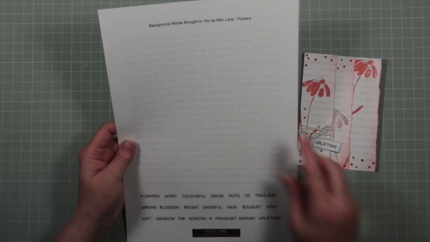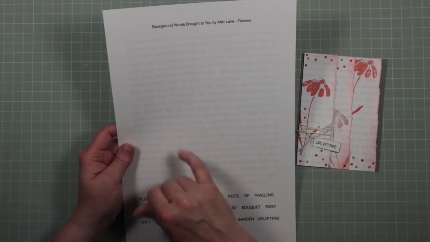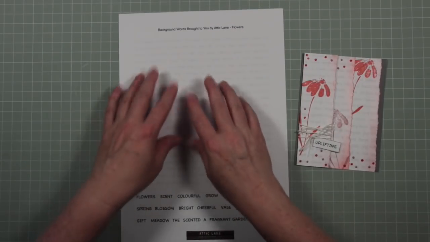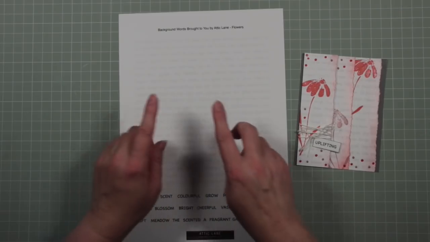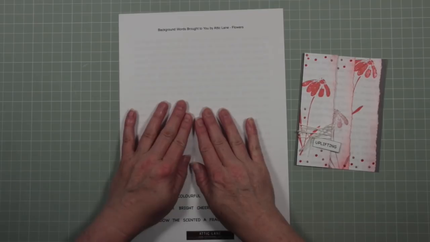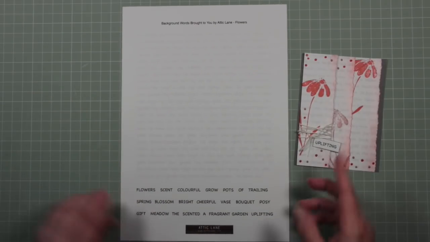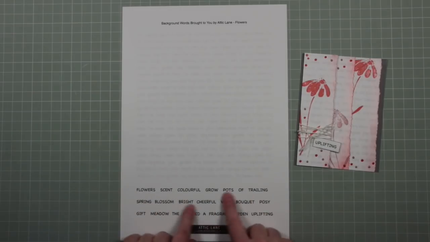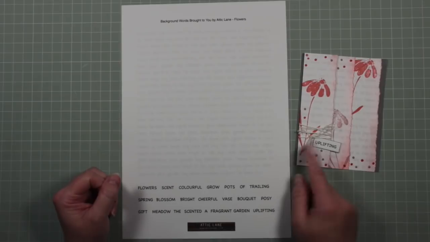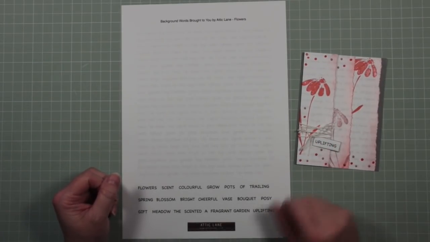All I've done is I've taken a selection of names of flowers, so gerberas, stocks, violet, lavender, hydrangea. I've put them into a Word document, I've typed them all out, I've put them into a nice font that I like. I've made the font background grey because grey mixes well with absolutely any colour you throw at it. And then at the bottom, in black colour, I've added extra little words I can use to make up my own phrases, as I have with this card here, where I've taken the word uplifting and I've added it to my card.